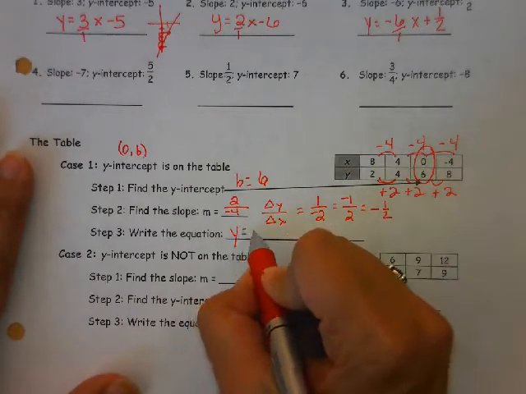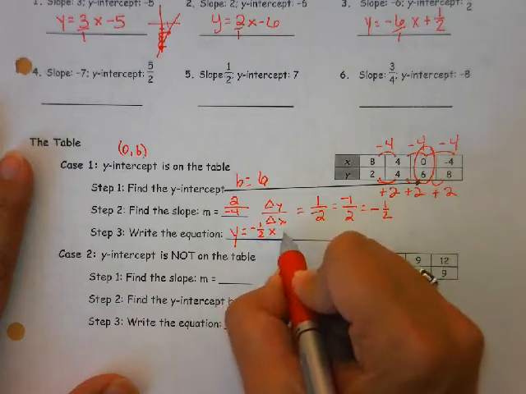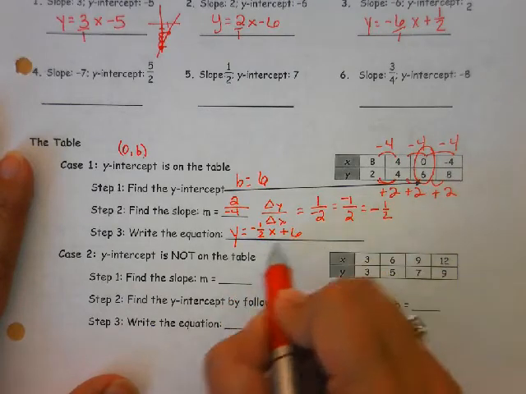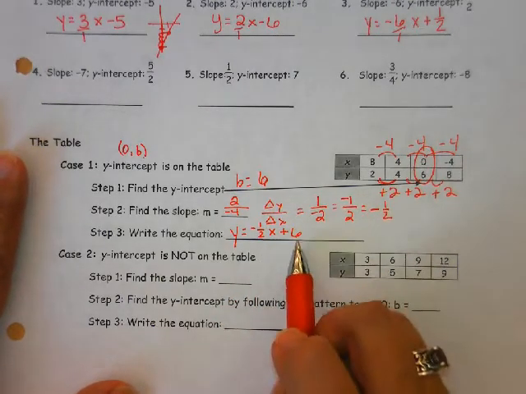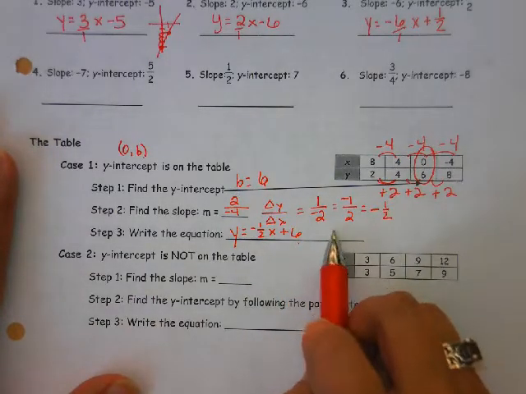If you do not simplify your slope, or even your y-intercept, if it is a fraction, it will not be correct. So this means that our graph is going to start at 6, and it is going to go down.